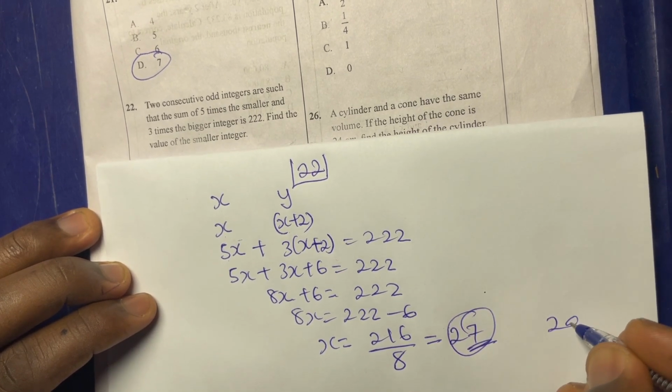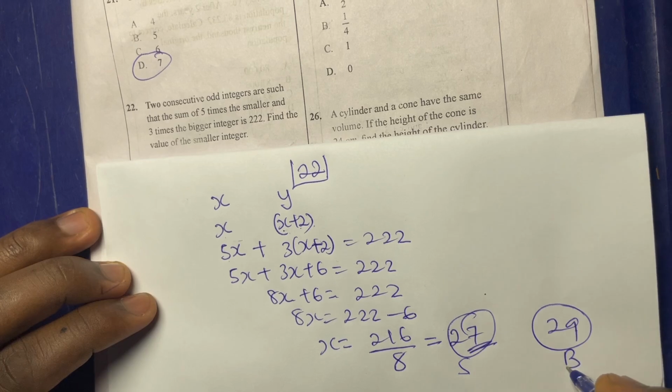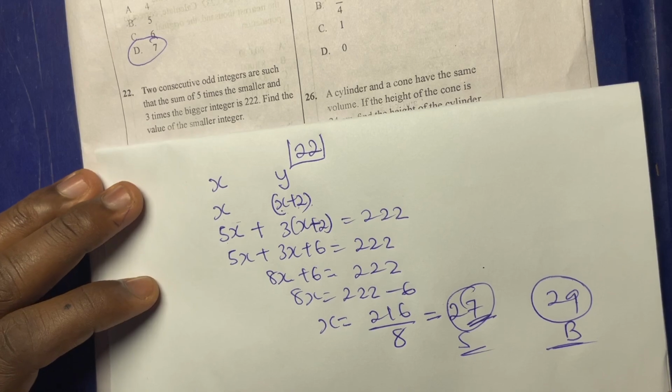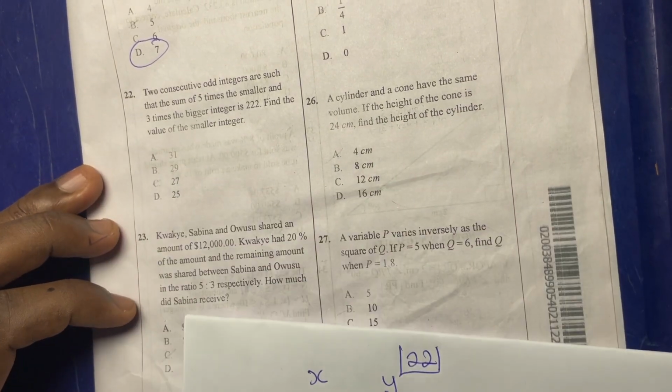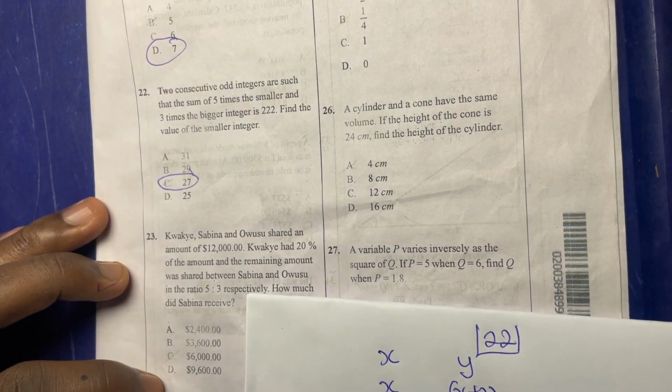The bigger one will be 29, because 27 plus 2 is 29. So that is the small one and the big one, as you can see. But the question only asks us to get the smaller one. So let's check the answer here. This is 27, so the answer here is C.